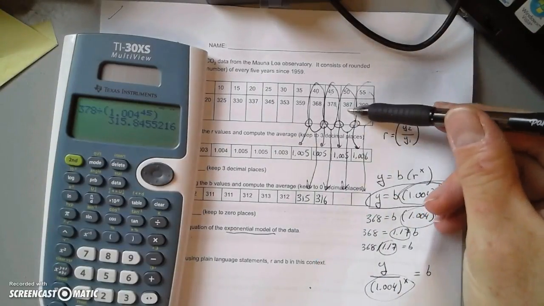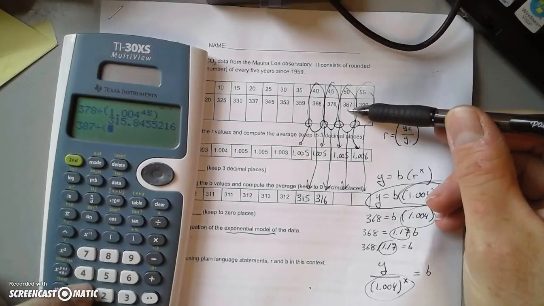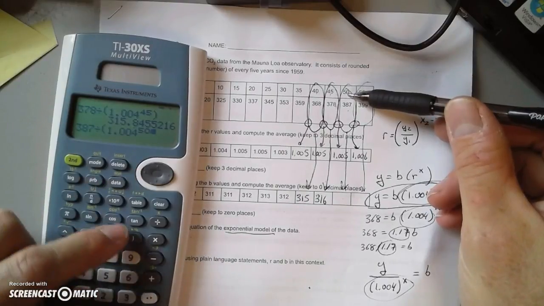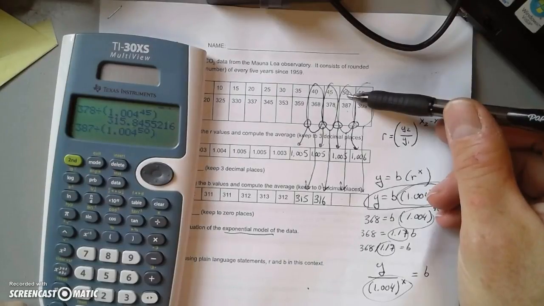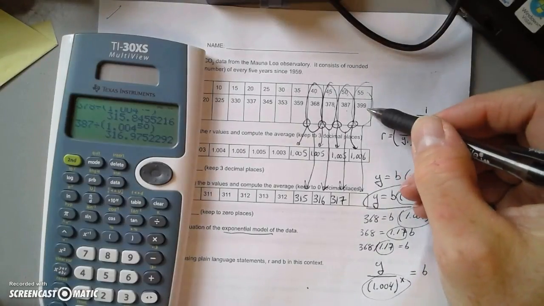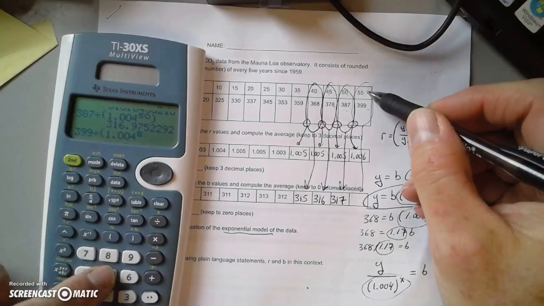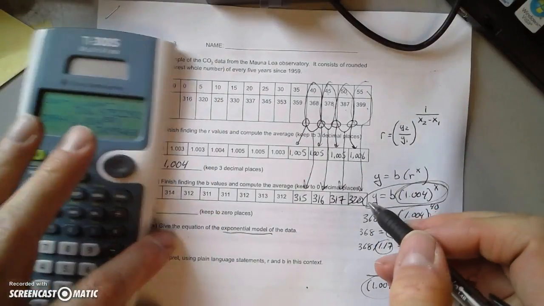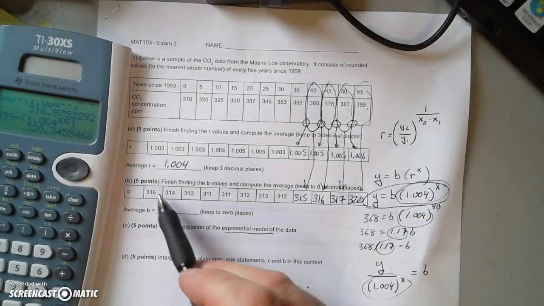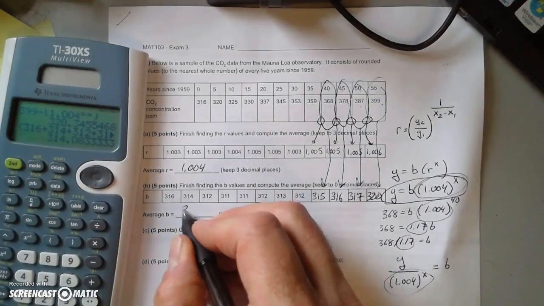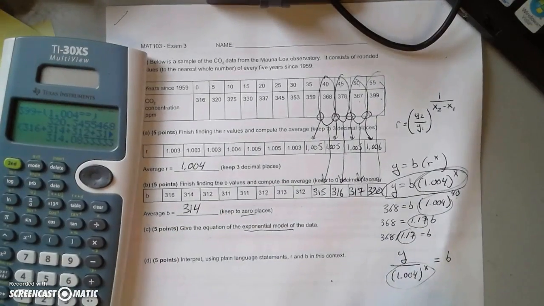And I can do this again, so 387 divided by my average R value to the power of 50. Whoops. And just in one fell swoop, that's 317. Then let's just do the last one together while we're here. Power of 55. And that's 320. Then to find the average, I just add all these up and then divide by 1, 2, 3, 4, 5, 6, 7, 8, 9, 10, 11, 12. And I've got my y value. It's 314, keeping 0 decimal places.